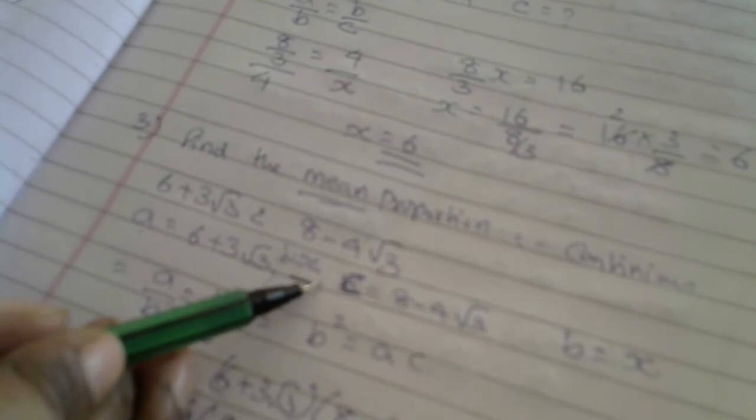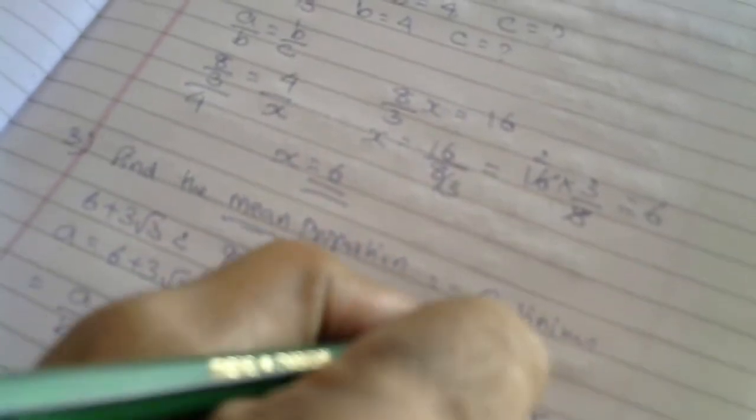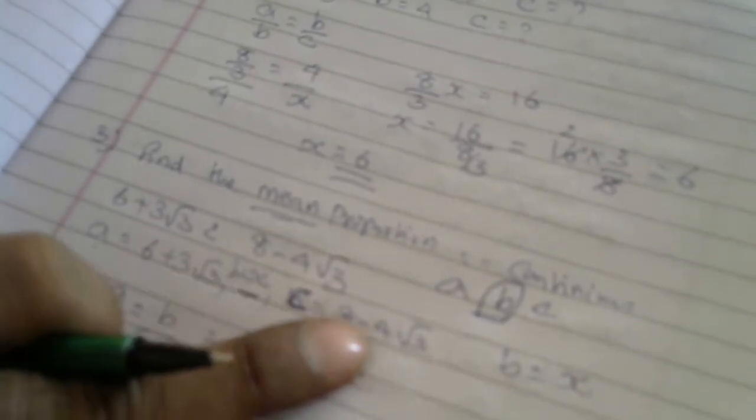The moment we say mean proportion, for A, B and C, the middle one is always the mean proportion.